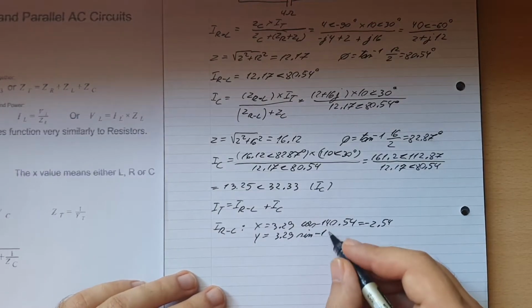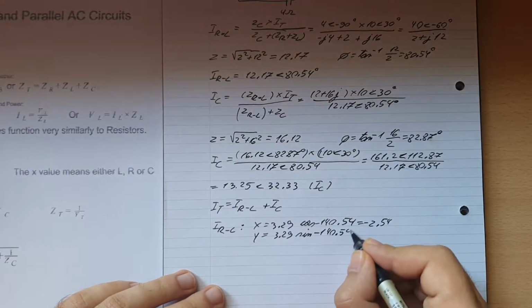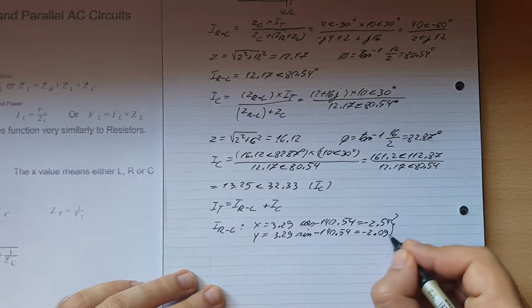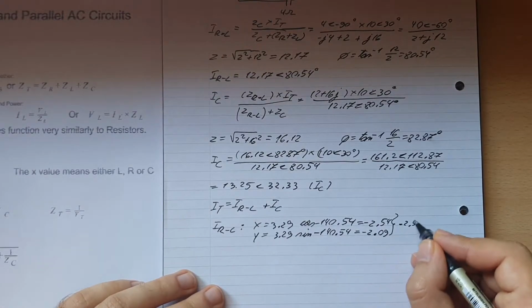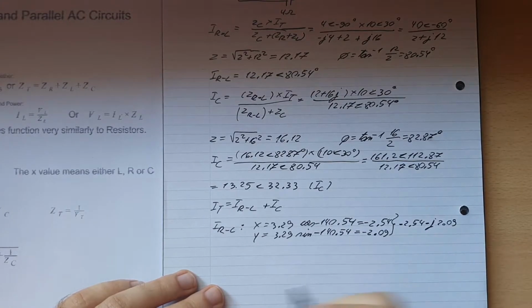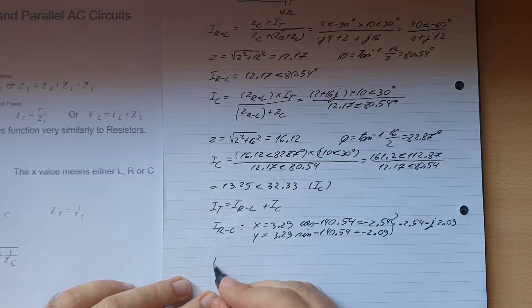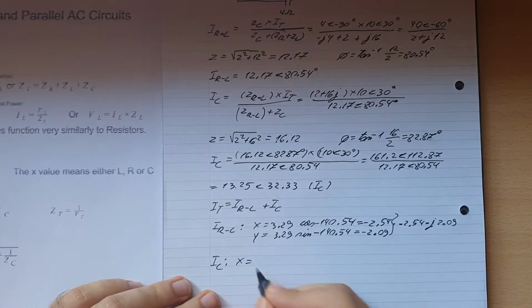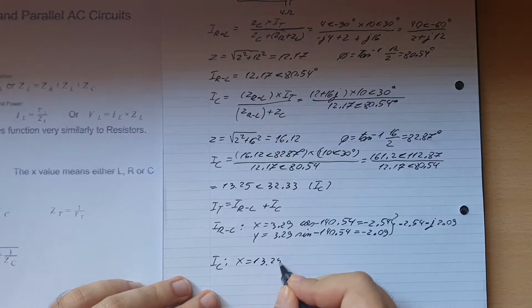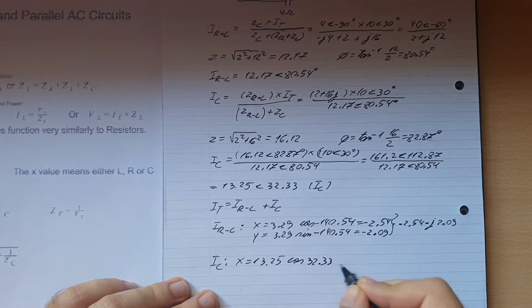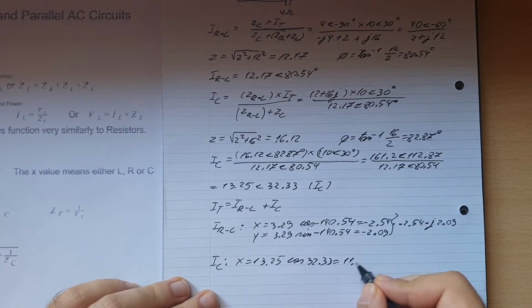So sine of minus 140.54, that will be equal to minus 2.09. Together that will give us minus 2.54 minus j2.09. Now we calculate for IC, we convert it to rectangular form, which will be X equal to 13.25 cos 32.33, that will be equal to 11.2.